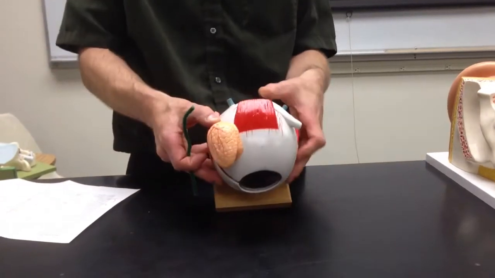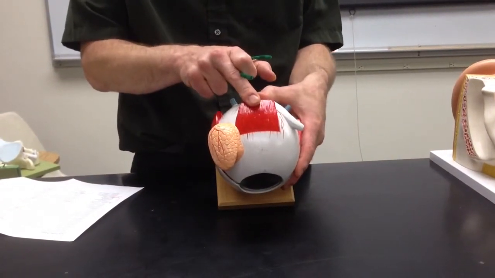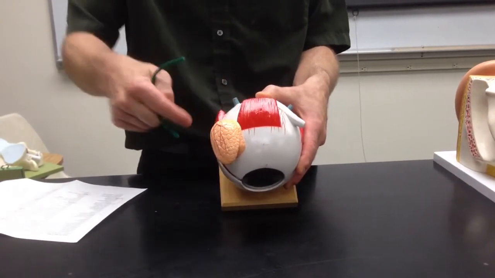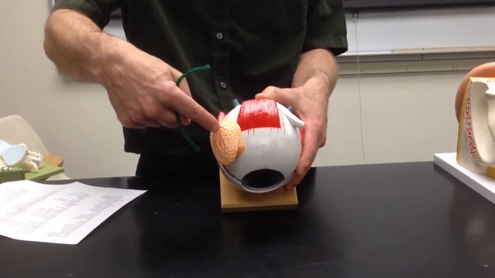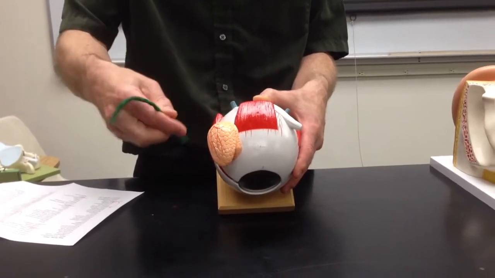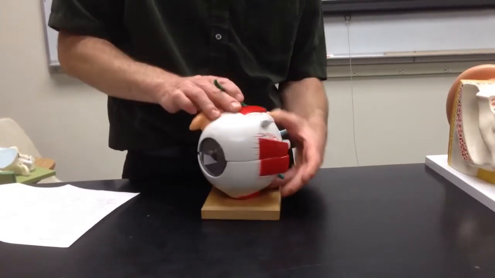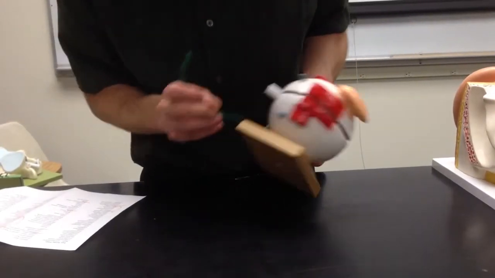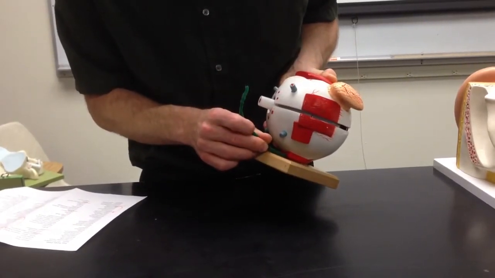We're looking at muscles. We have on top a superior rectus muscle. On the outside, which is this side, because we have a lacrimal gland here, that's the crying gland, and that's always on the lateral side, we have the lateral rectus. Medially, we have the medial rectus, and guess what we have inferior? We have the inferior rectus right in here.